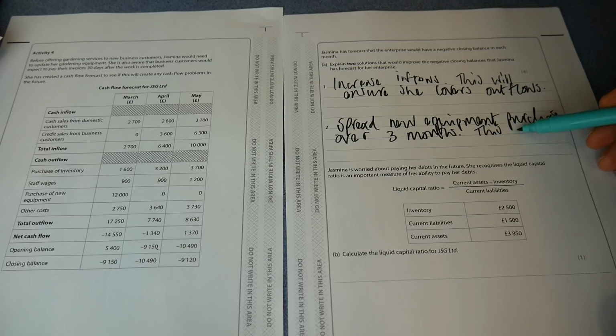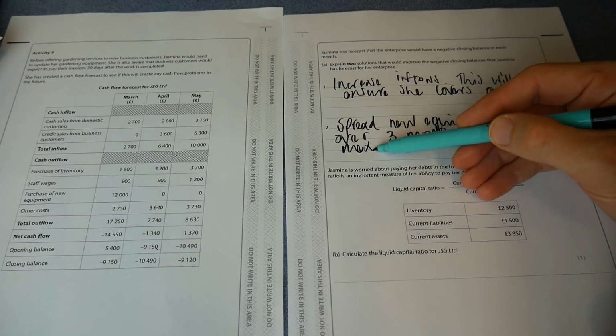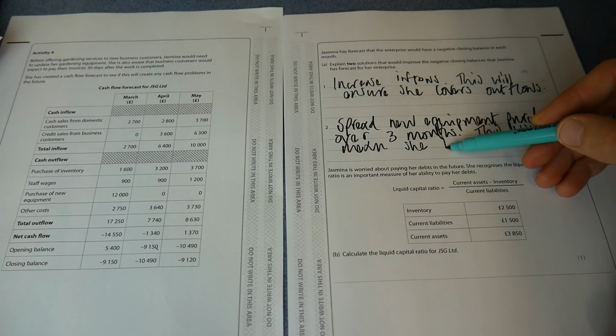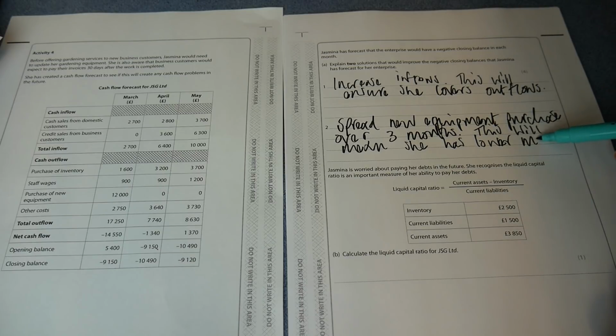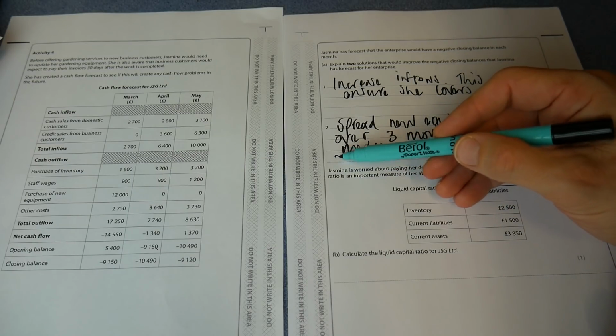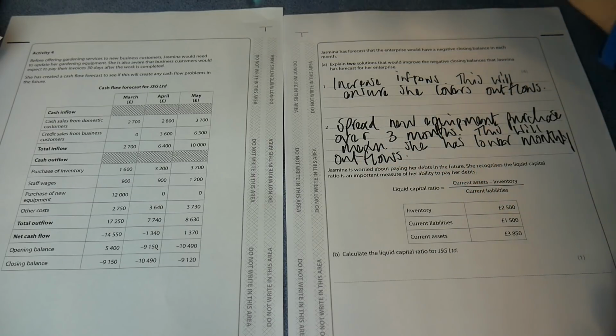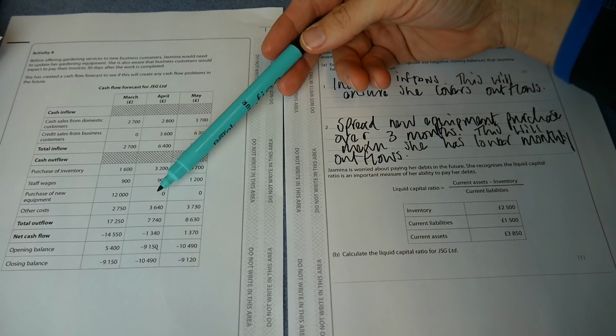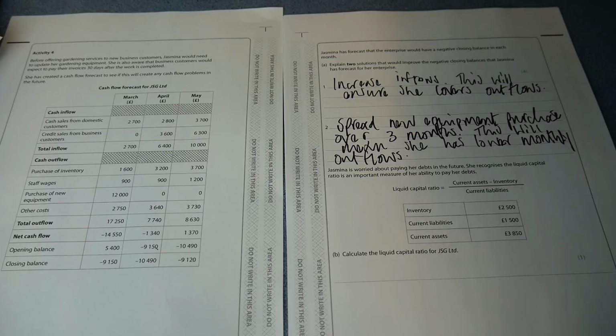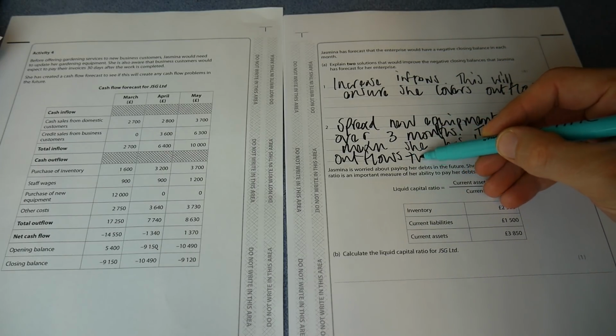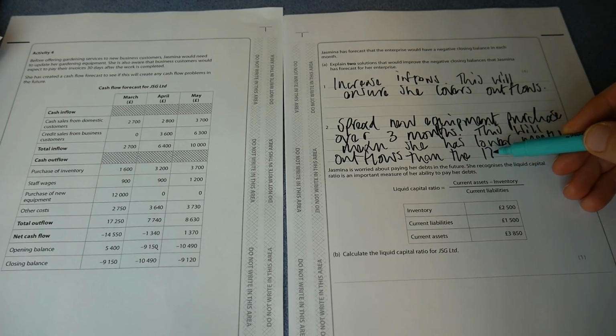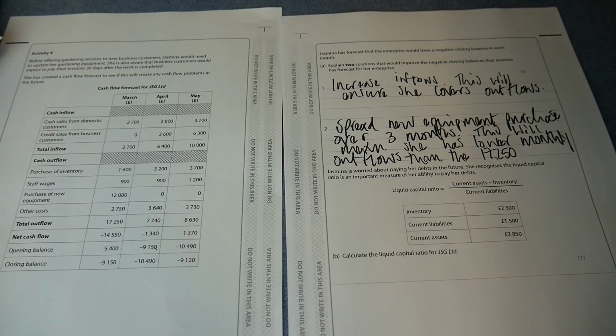This will mean, well, what will it mean? Essentially it will mean she has lower monthly outflows. Look at that, 17,250. She has lower monthly outflows than the 17,250. So that would work out well. She could also apply for a hire purchase agreement, and that would work quite nicely. I don't think I've explained this second point brilliantly there, but nevertheless, I think that would be absolutely fine. What else could she do?